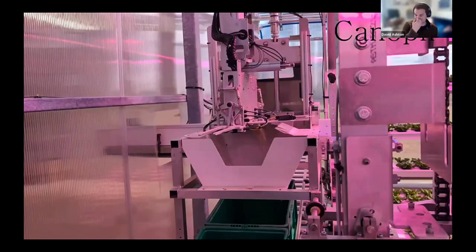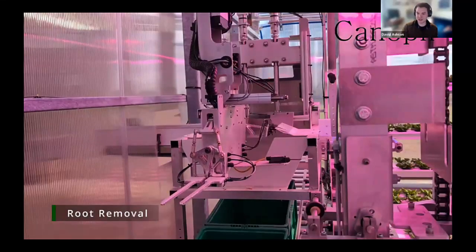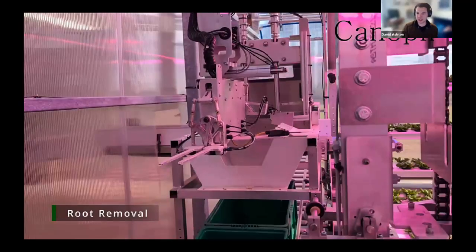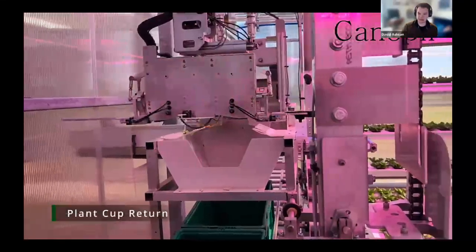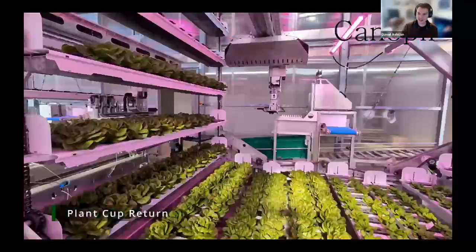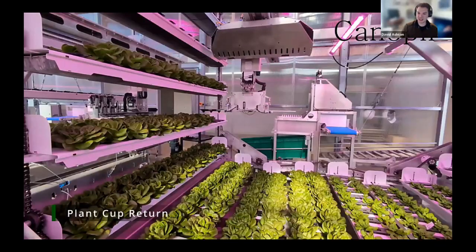And so a big aspect of having an autonomous farm is self-cleaning, like I mentioned. So you'll see after every harvest, the plant cup opens, it drops the media out, it recloses the plant cup and places the plant cup back into its original position. So this allows us to reduce one-time use plastic significantly.